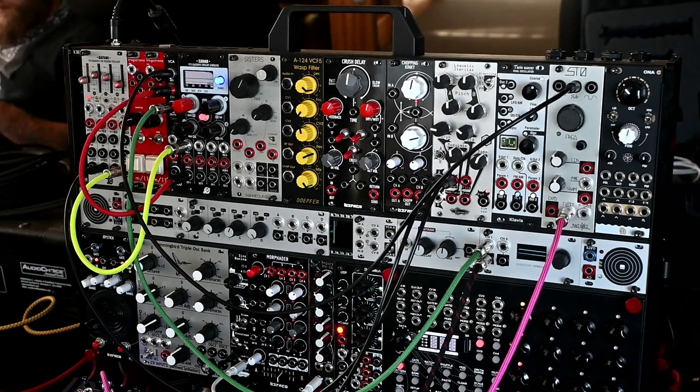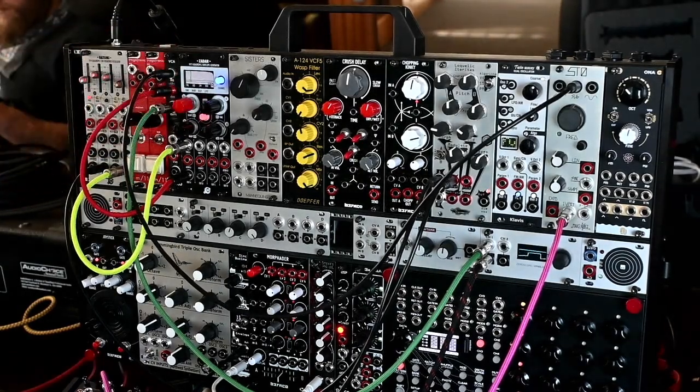The problem with this is that it's random, so you can't really control what it's doing and when it's doing it. Well, you can, but it's harder to control.